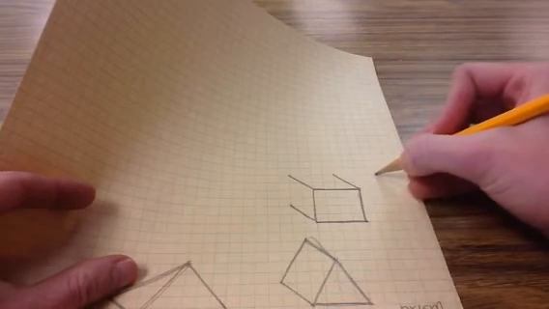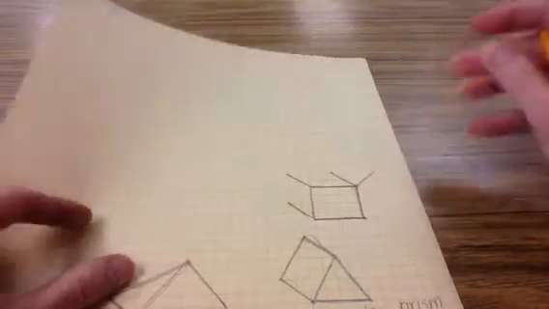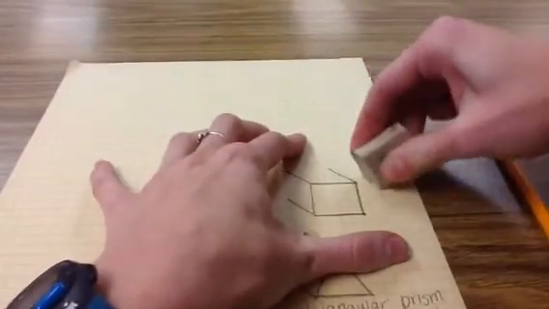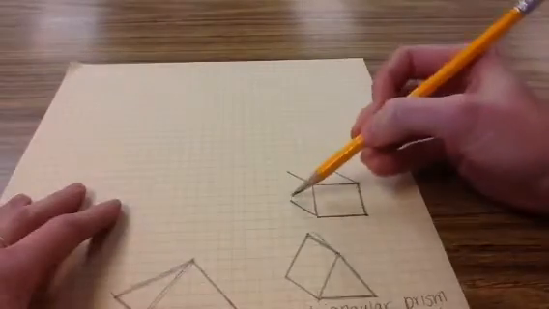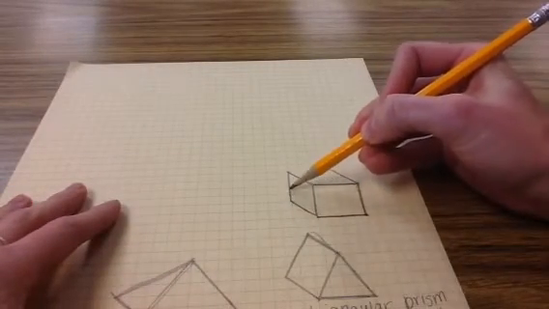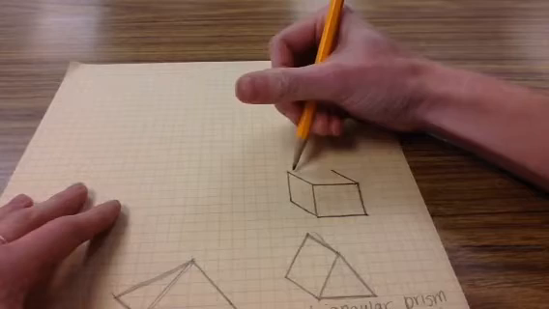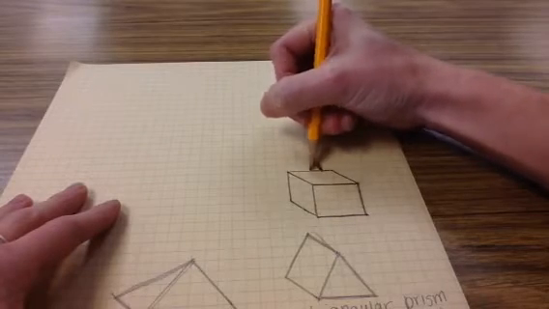Make sure we're not going out this direction. This is not the correct way. When you've got those, you just connect the lines. It should be 1, 2, 3, 4. Double check to make sure it's still 4. That means you've got it right if there's still 4.